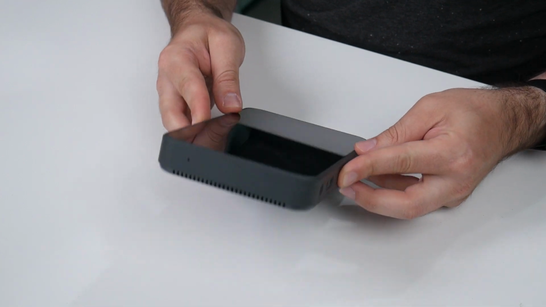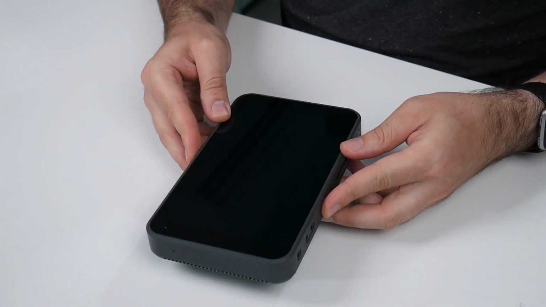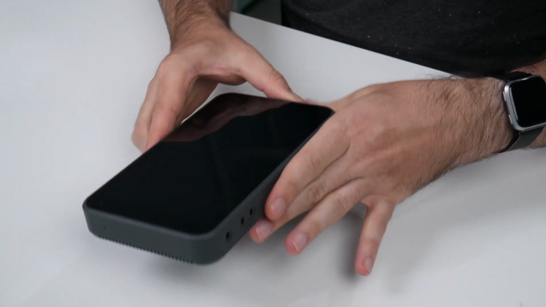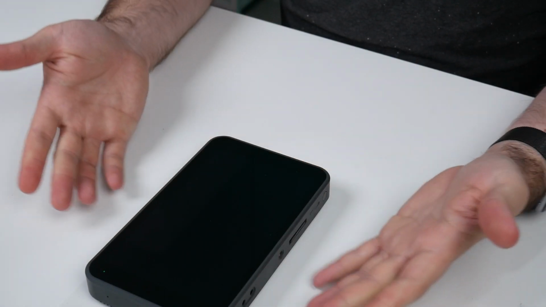You're probably going to want to use the device tilted up instead of laying flat. So I am working on a stand to hold this and hold it at the right angle. It is coming soon. It's not out yet, but I'll be sure to link it below once it's available. For now, I guess I'll just lay this flat on the desk here so we can connect things to it.